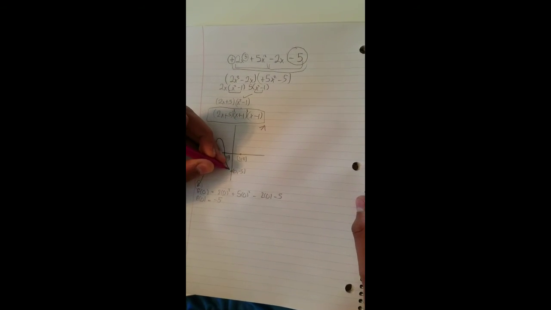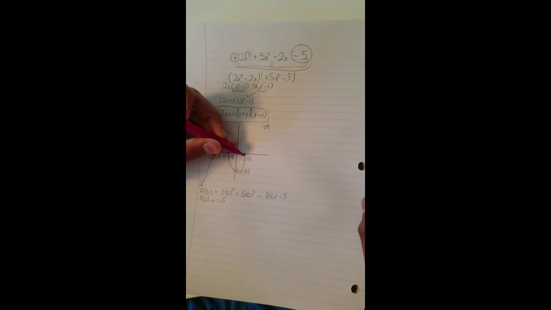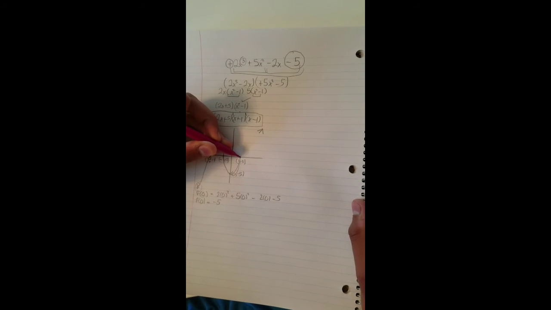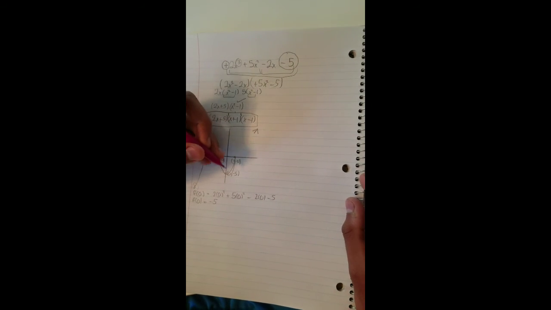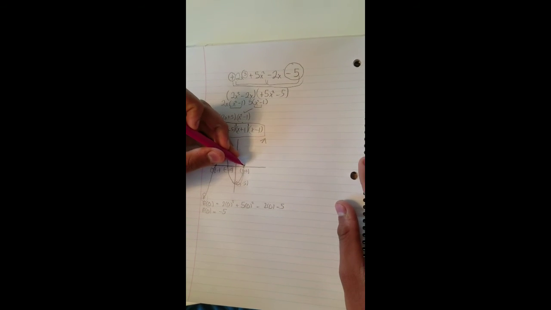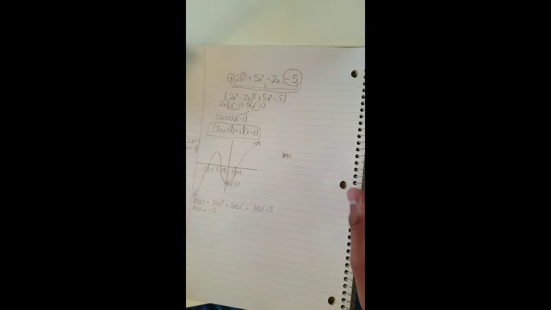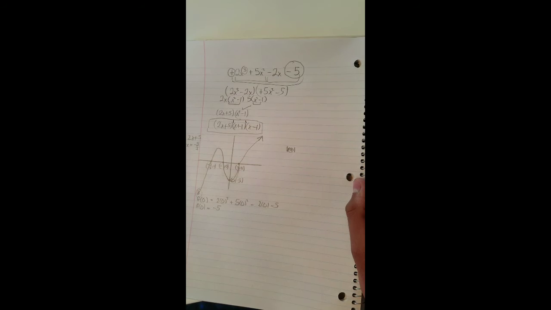You could go to the y-intercept then, and then you go towards your x-intercept again, and you do the same thing. You look at the x-intercept, you see the multiplicity. Since the multiplicity is 1, you just go through it. Let's just say that the multiplicity was 2. What would you do then? It would bounce off the x-intercept instead of going straight through it as it was here.